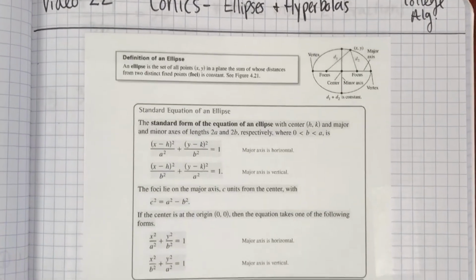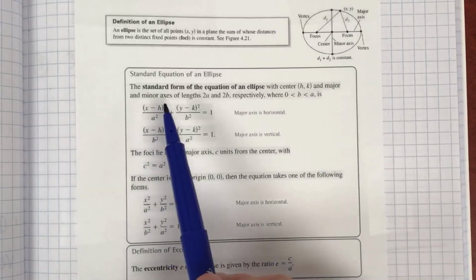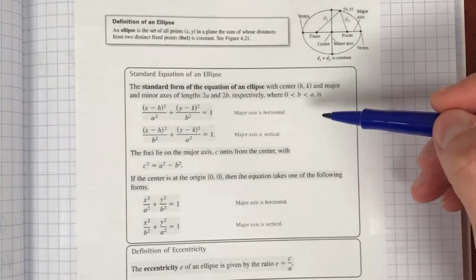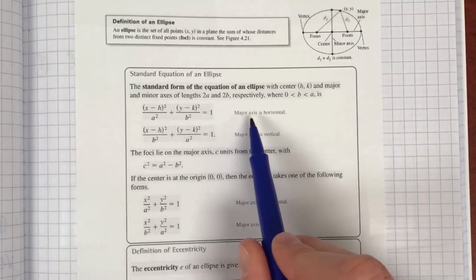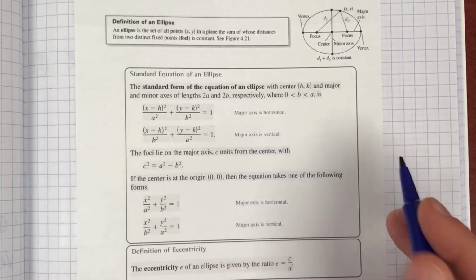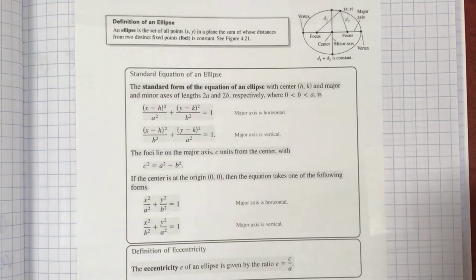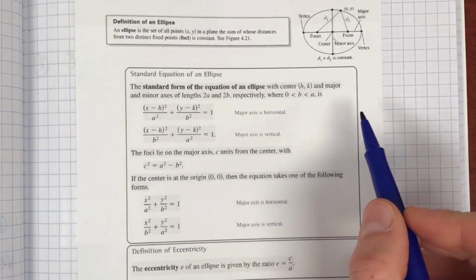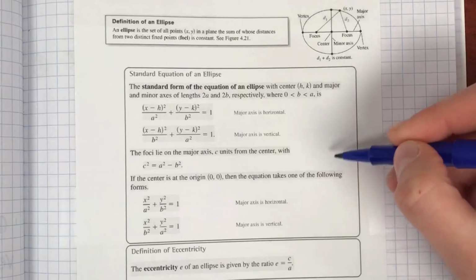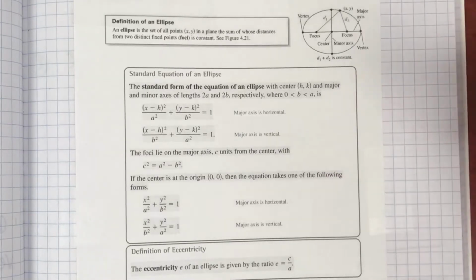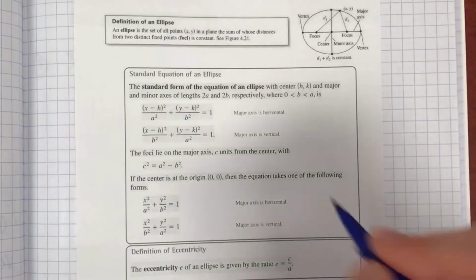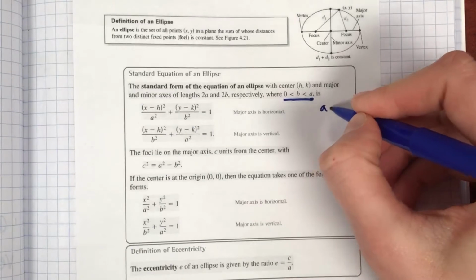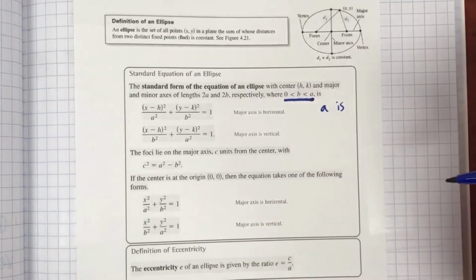The definition of an ellipse is we've got these standard forms, and we've got two different ways that we can write this. One is when our major axis is horizontal, so our ellipse would be more sideways. If the major axis is vertical, it's going to be an up and down oval. The biggest thing here is to know that our a value is always larger.